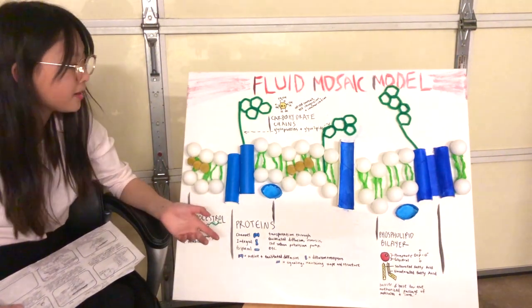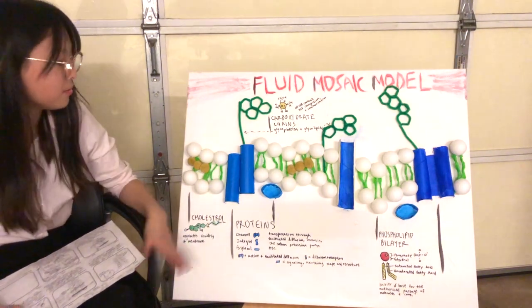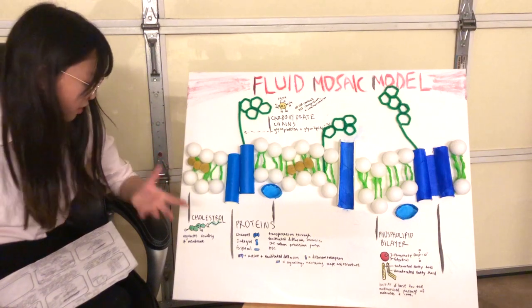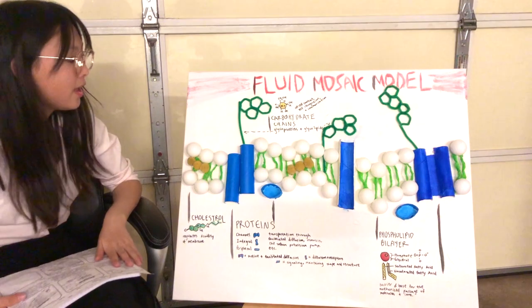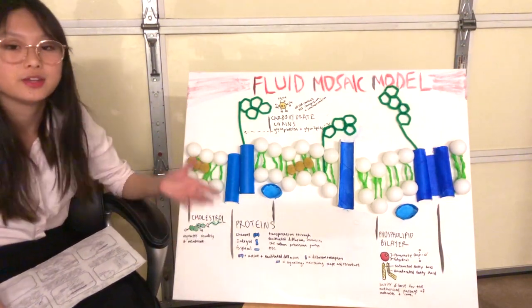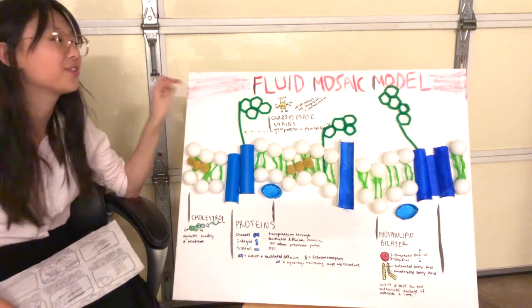The phospholipid bilayer was created using ping pong balls and rolled up streamers, while the proteins come from paper tubes, and textured balls were the cholesterol, and the carbohydrate chains were just pipe cleaners. And I think that's wonderful. Let's talk more in depth about each component of this diverse model.